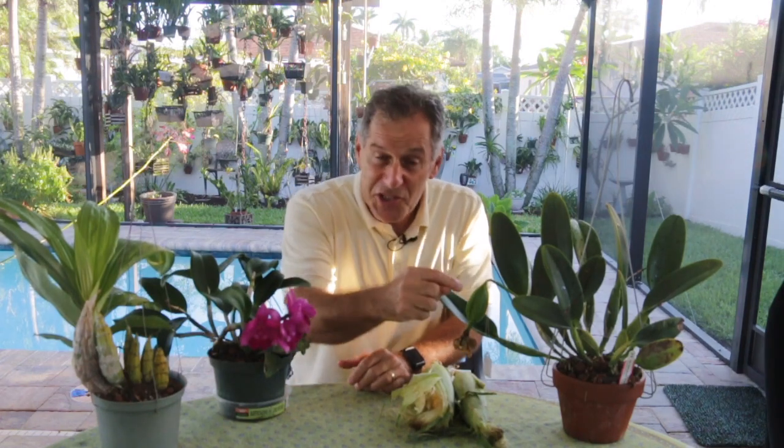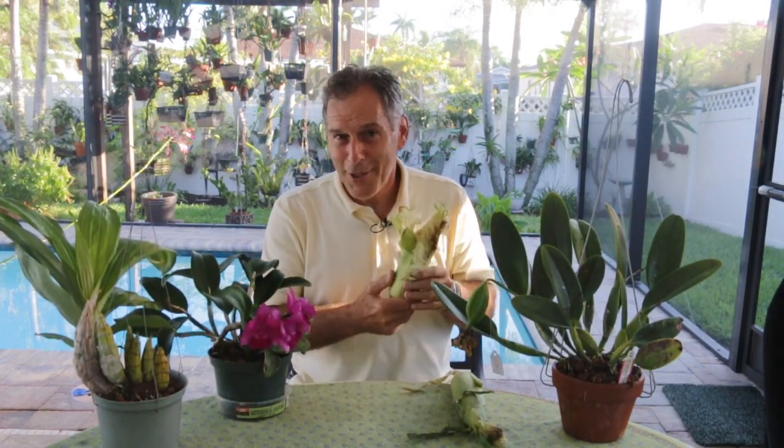So each seed in here that is a result of that egg fertilization is a unique individual. All right, they're all different. So you've got 1 million coming from the male, from the pollinium. You've got 1 million immature seed that are in here, and each one of those is derived from an individual pollination.